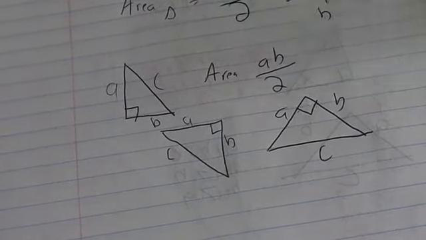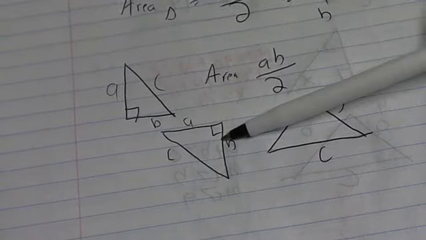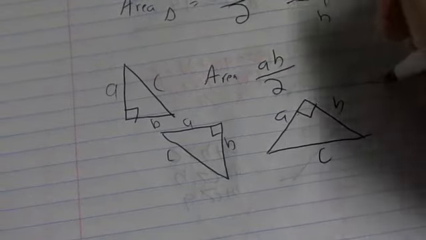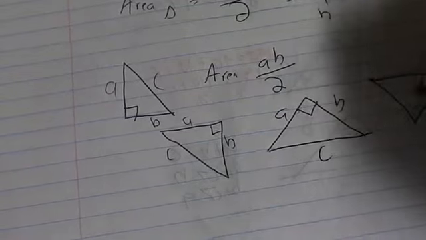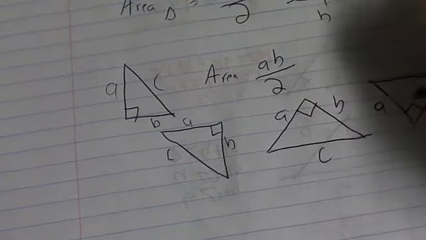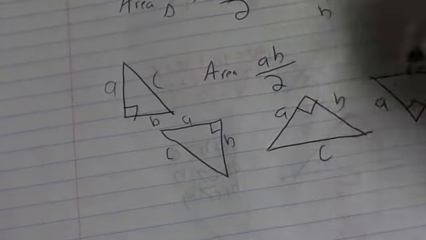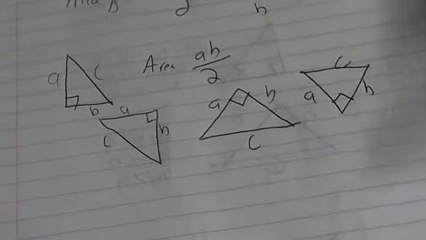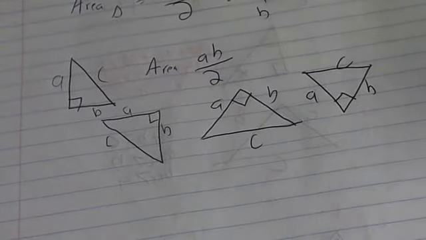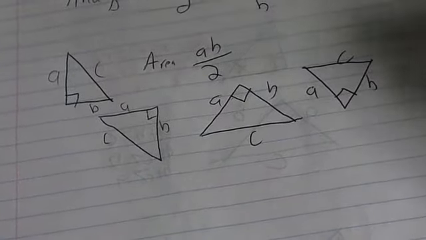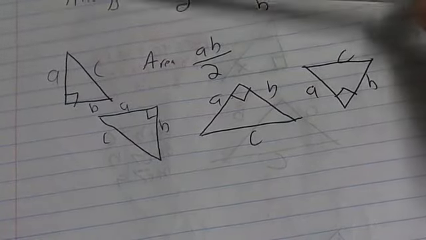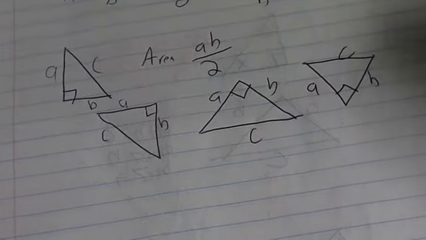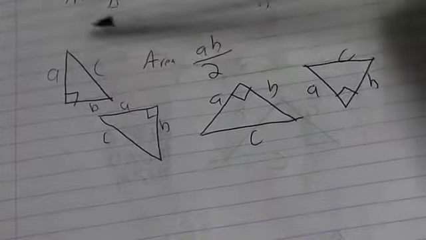Okay, again, it doesn't matter if it's this way, that way, or any other way. It's still going to be A times B divided by 2. Okay, that's pretty much it. So again, remember, all the angles inside a triangle have to add up to 180.